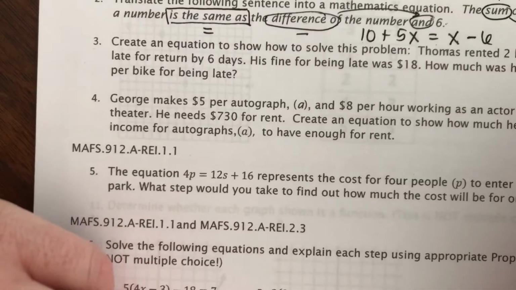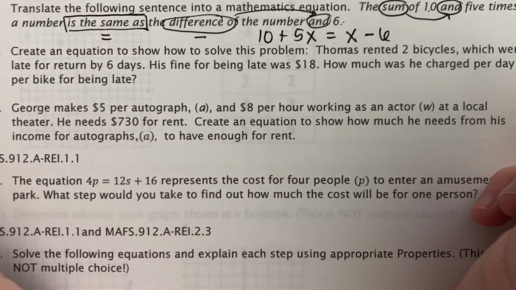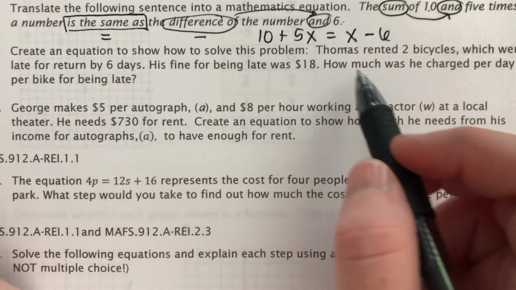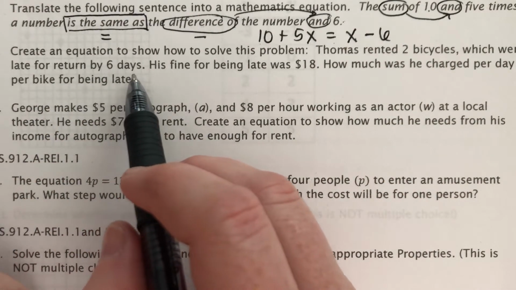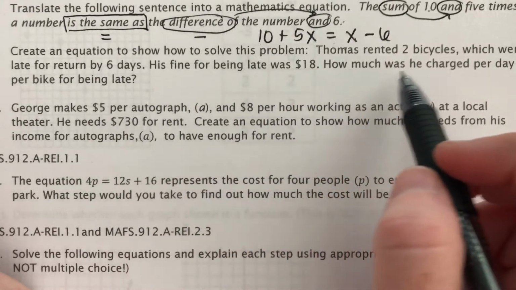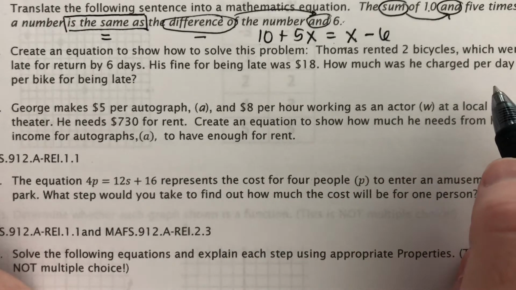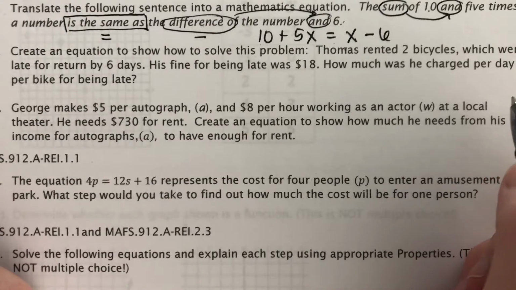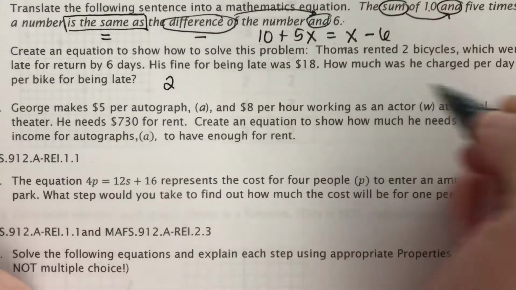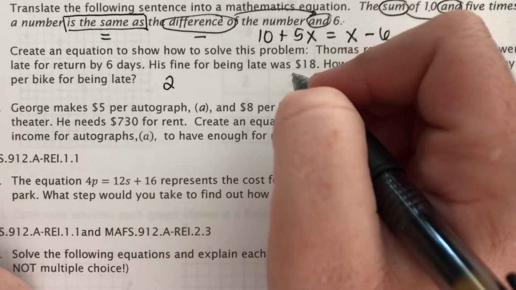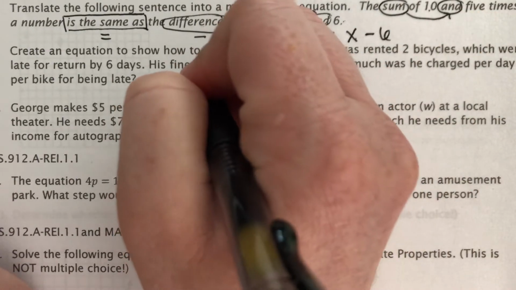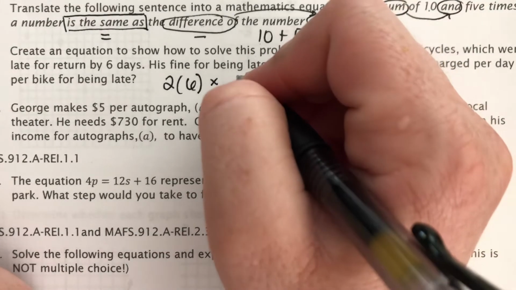Number 3, create an equation, same type of problem. Create an equation to show how to solve this problem. Thomas rented 2 bicycles, which were late for return by 6 days. His fine for being late was $18. How much was he charged per day per bike for being late? So he rented 2 bicycles, and they were 6 days late. So 2 bicycles times 6 days late times whatever the fee per bicycle was.